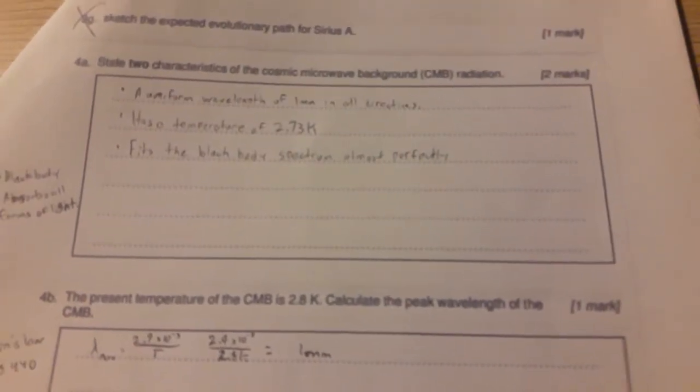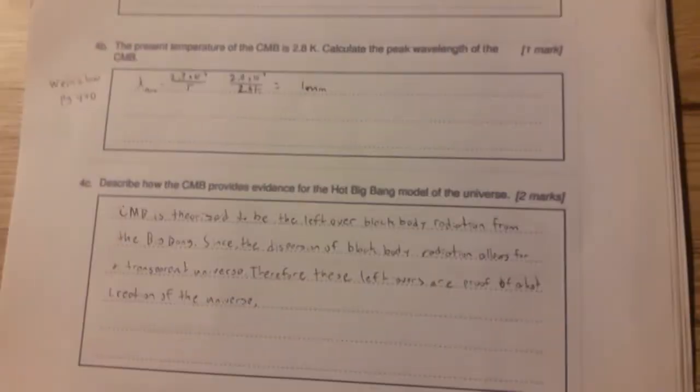All right. So it says state 2 characteristics of the cosmic background radiation, and I put 3, just to make sure. So all you really need is 2. I guess you can ignore the 3, but that can be applied a bit later on in the question. So we're just gonna stick with these first 2.